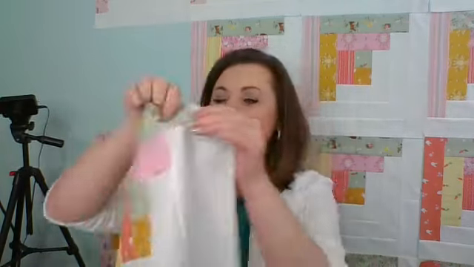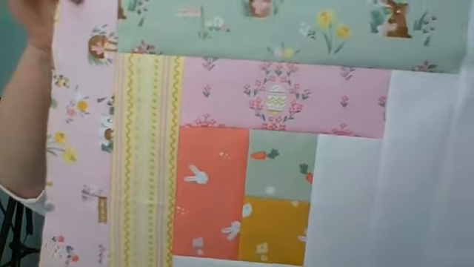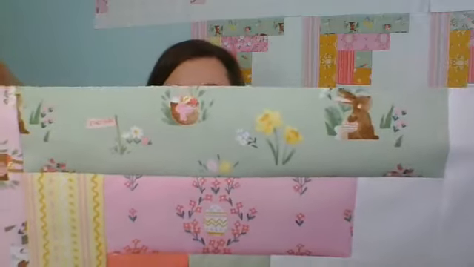But it has been so much fun to make this log cabin block. It's a super easy, beginner friendly block to do. And this fabric is so adorable. Let's see if you can see it. It's so cute. All of these little Easter characters, the bunny and the carrots and the eggs. And if you know me, I love bunnies. So it's been so much fun to do.